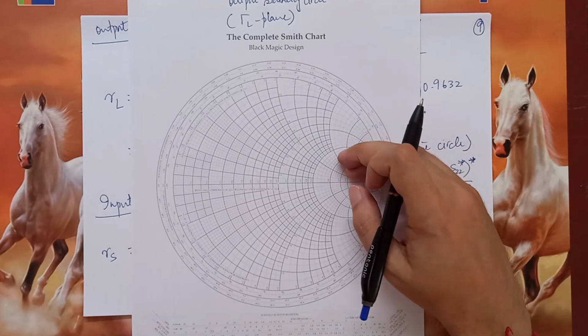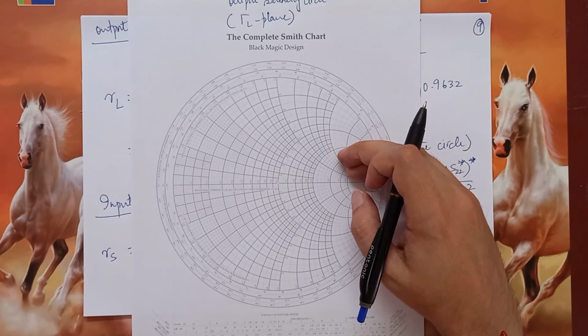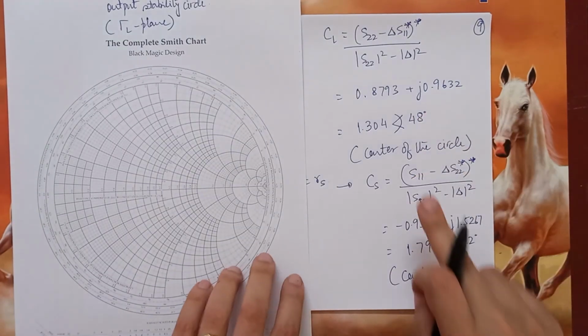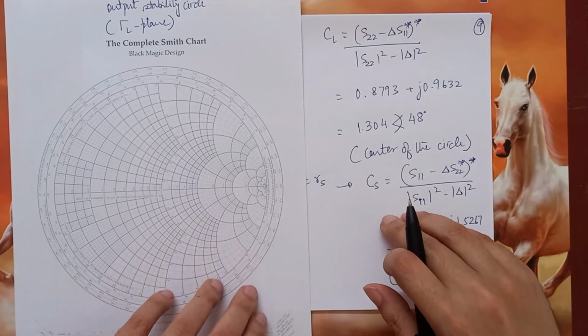So if 7.6 corresponds to mod gamma of 1, then what would be the radius in centimeters for this 1.304? It's very easy to do that. All you have to do is multiply 7.6 into this quantity, 1.304. That comes out to be somewhere about 9.9 centimeters according to my calculations.